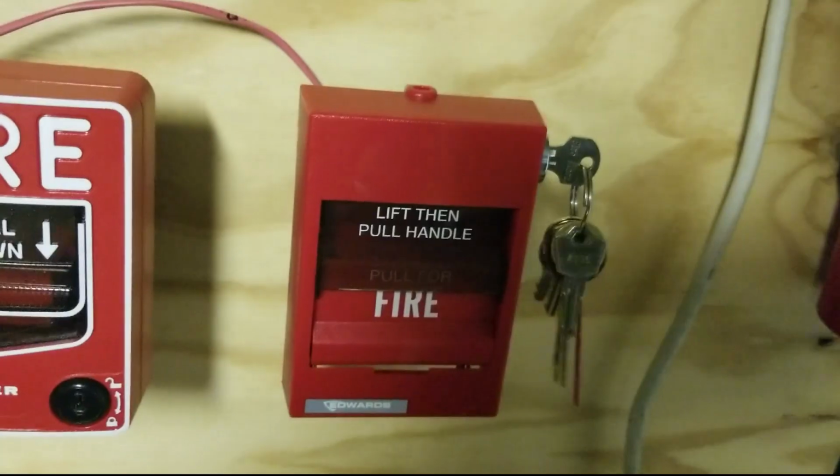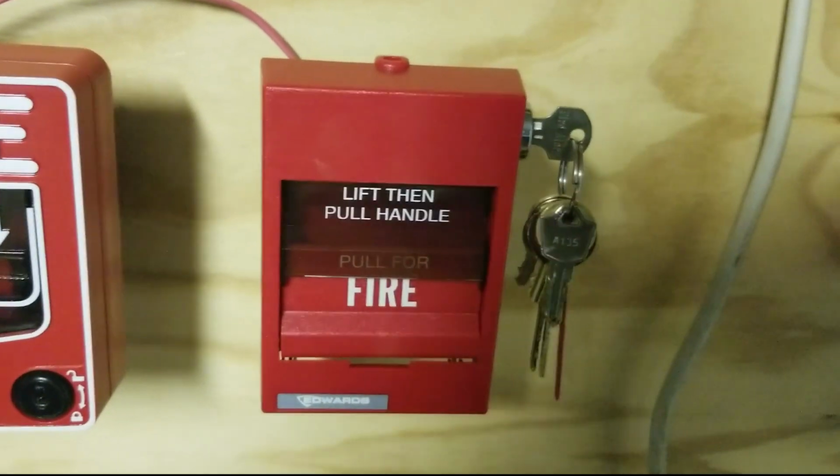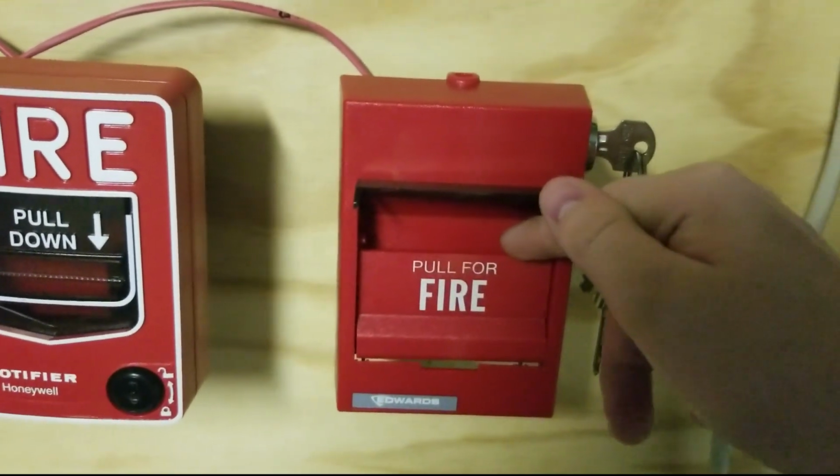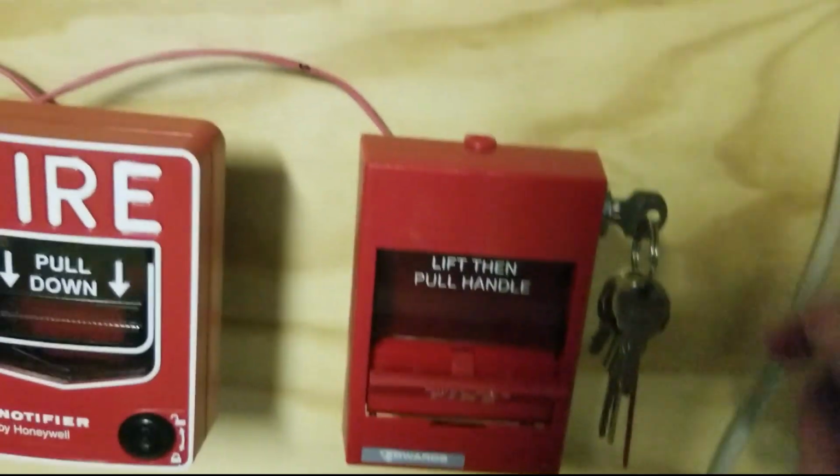So I'm going to start things off with the Edwards 278B. So, here we go. Lift this, and you pull down.